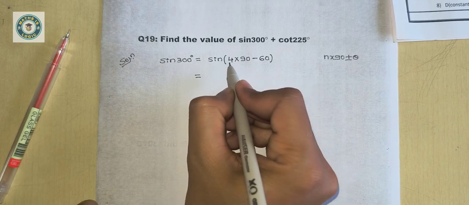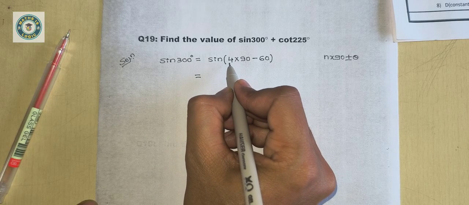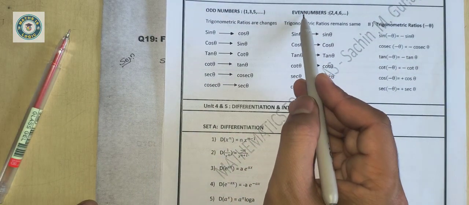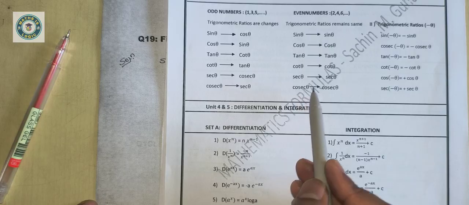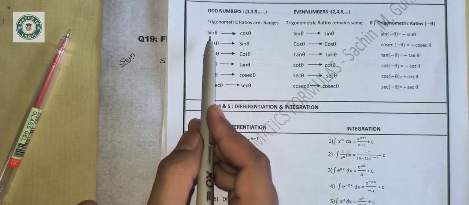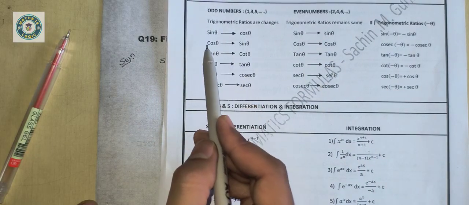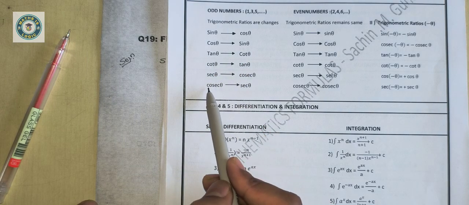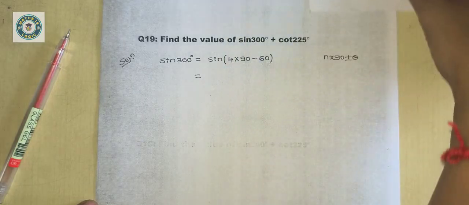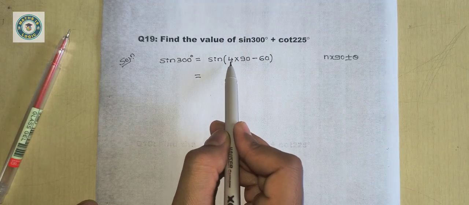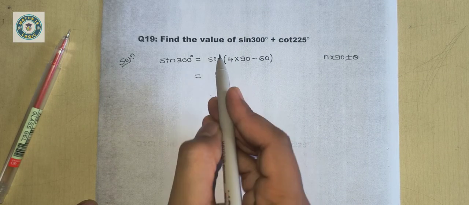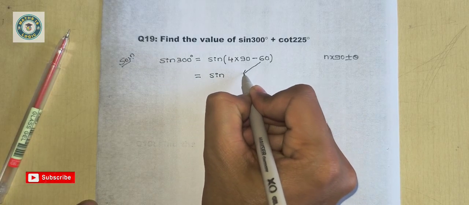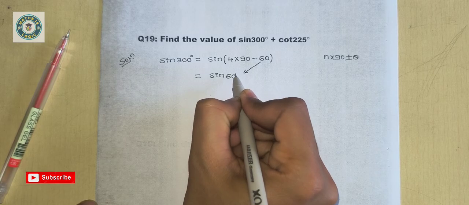After that, next this number we have to check whether it is an even number or an odd number. If it is an even number, all 6 trigonometric ratios remain the same. If it is an odd number, sine changes to cos, cos to sine, tan to cot, cot to tan, sec theta to cosec theta and cosec theta to what here? Sec theta. Therefore, here n is an even number, meaning 4 is an even number, sine remains sine, and at the end here 60 degree is there, keep that 60 degree as it is.